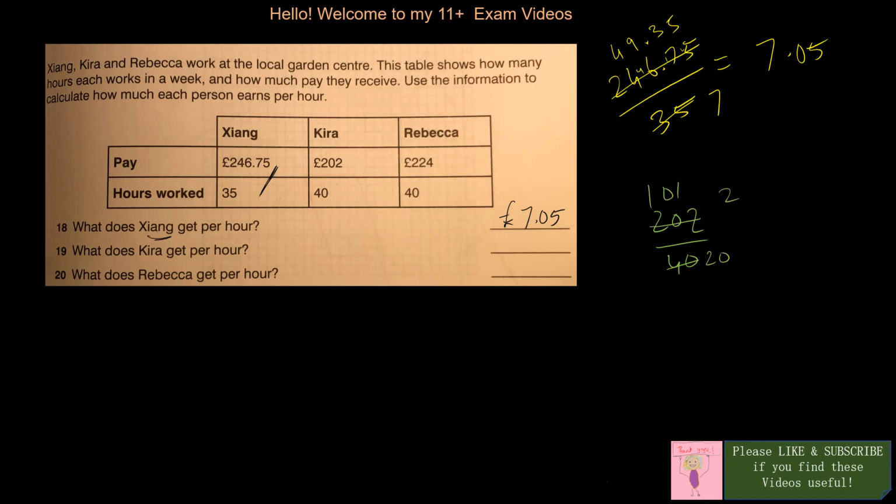And if I do long multiplication, 20 times 5 is 101. So I put a point, 0, another 0, 20 times 5. So we get 5.05.